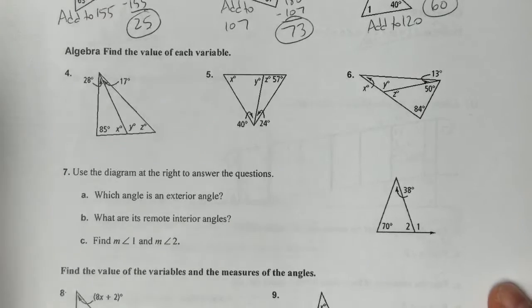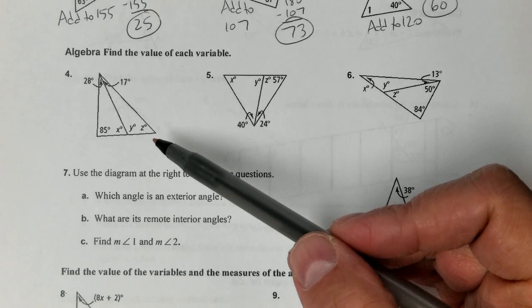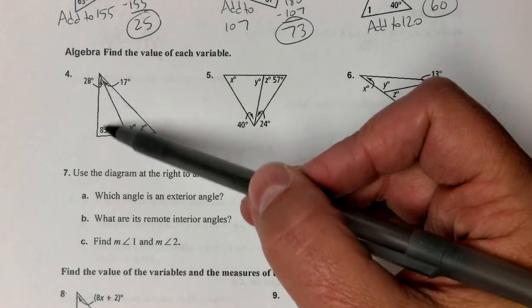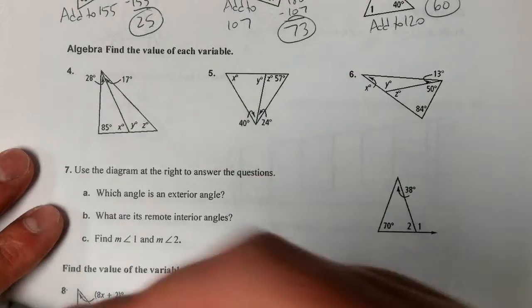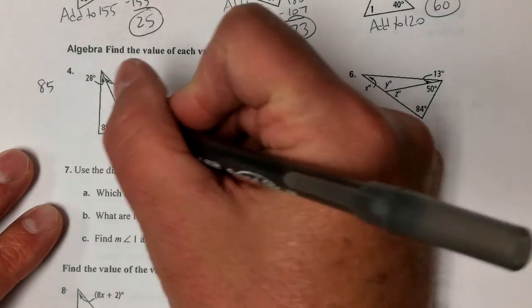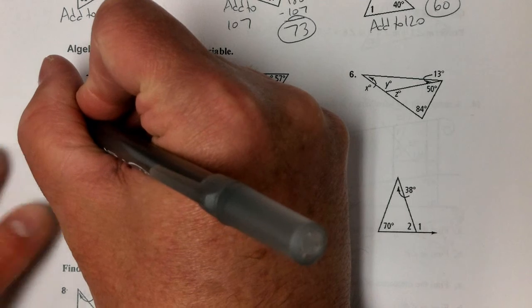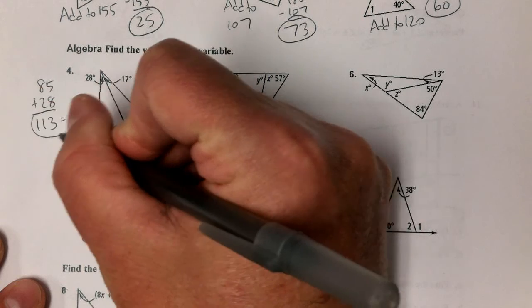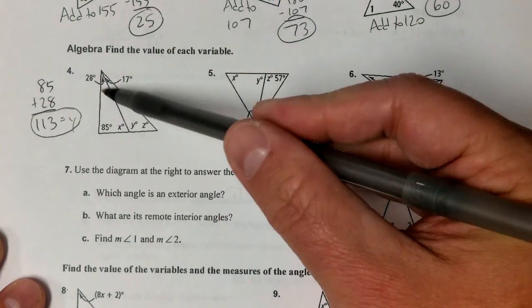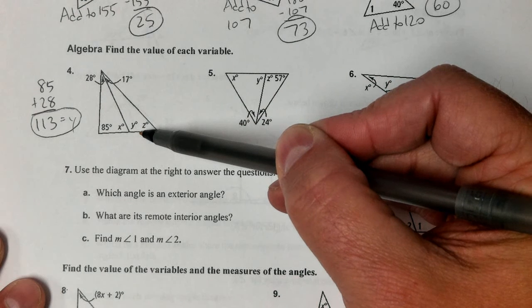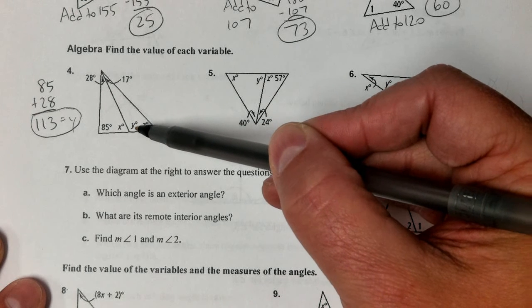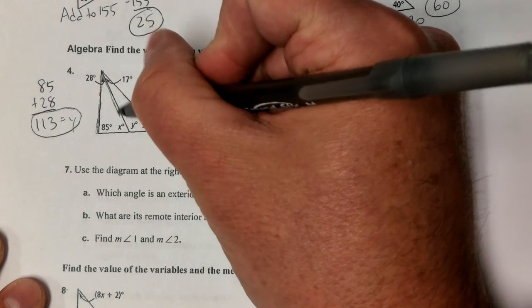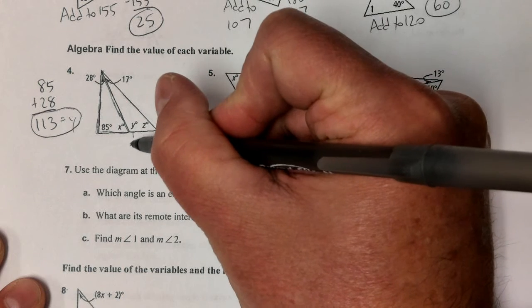Okay, the next one, again, what we want to do is look and see if there's two numbers in a certain triangle. So 28 and 85 are in the same triangle, so we're going to work with that. So 85 plus 28 is 113, and that's what y is. That's your two remote interior angles, and y is your exterior for that. So even though it's in a different triangle, it's still exterior to this one, if you can visualize that. So y is exterior.